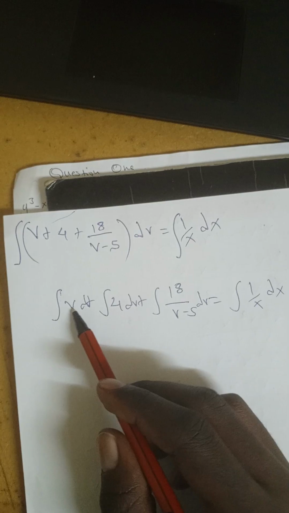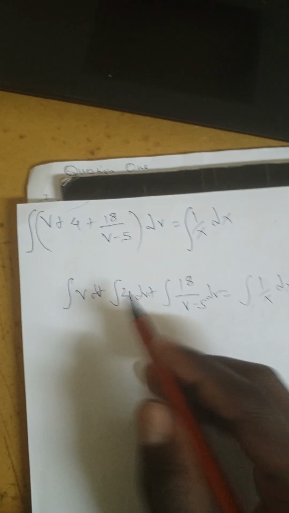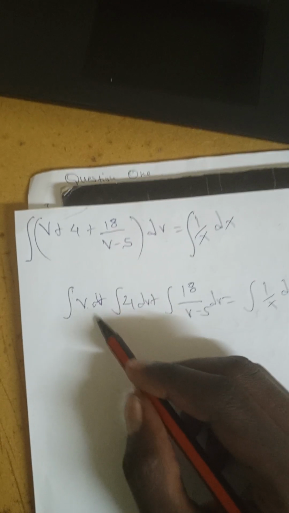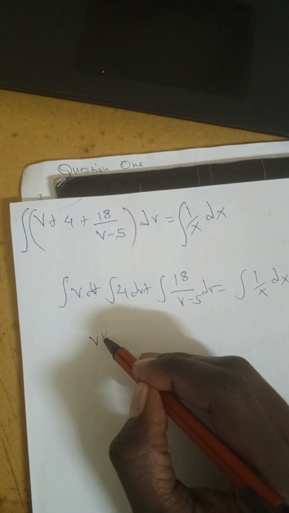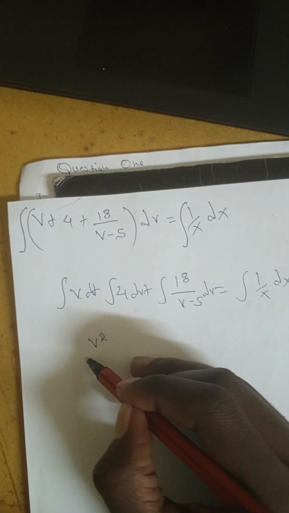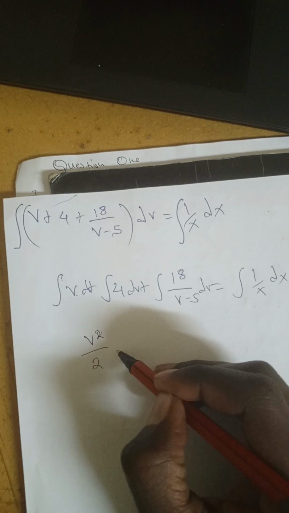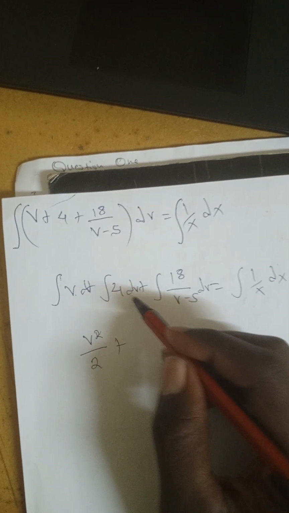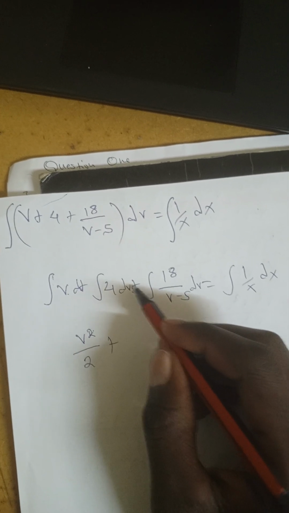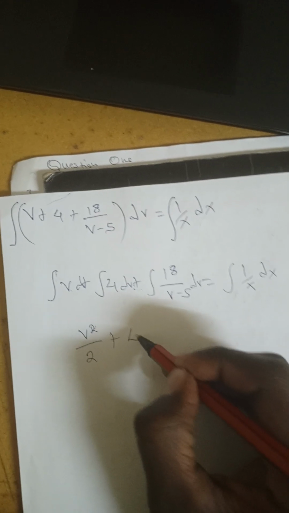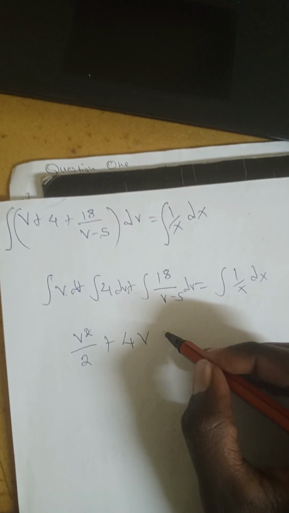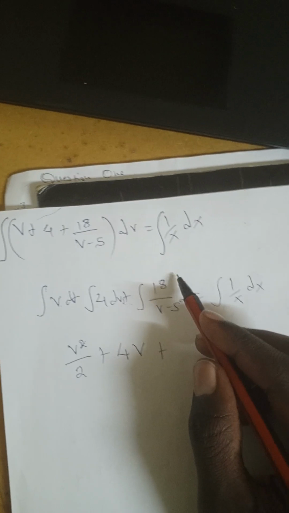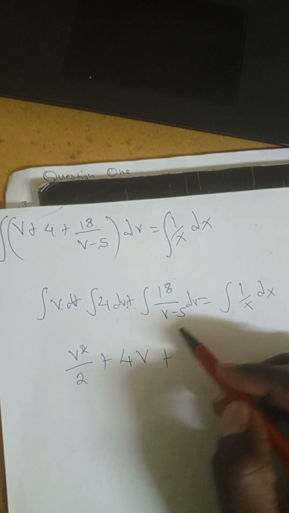Now when we integrate v with respect to v, it's like when we integrate x. So this is going to be v to the power 1 plus 1, which is 2, then divide by the new power, which is 2. Then plus, when you integrate a constant with respect to v, we produce the same constant accompanied with the same letter. Then plus, look at what we have here.